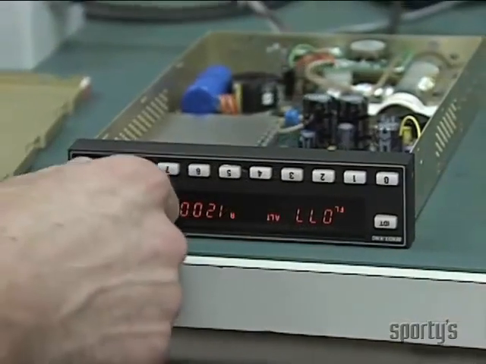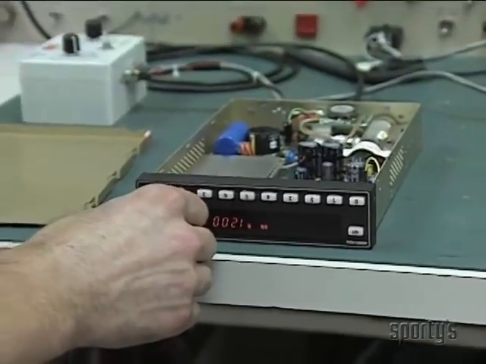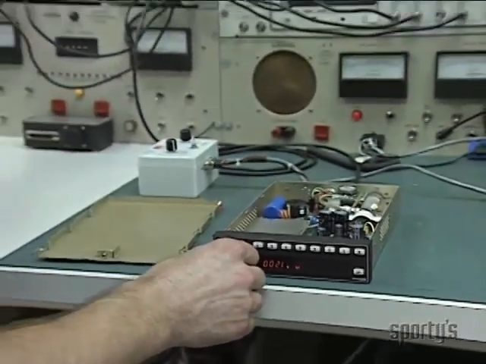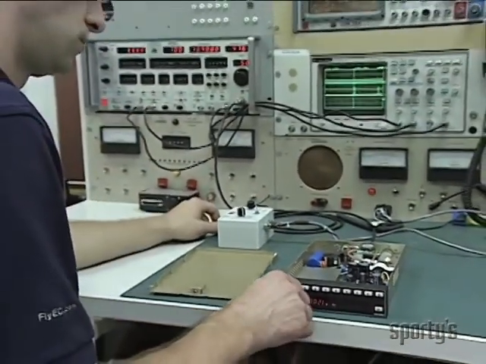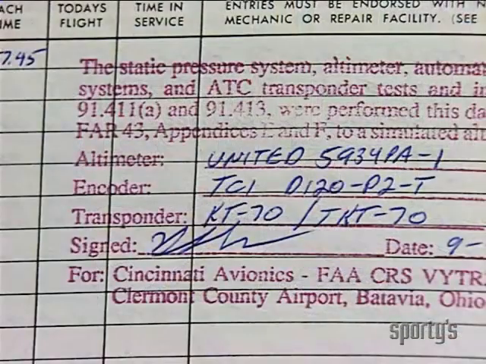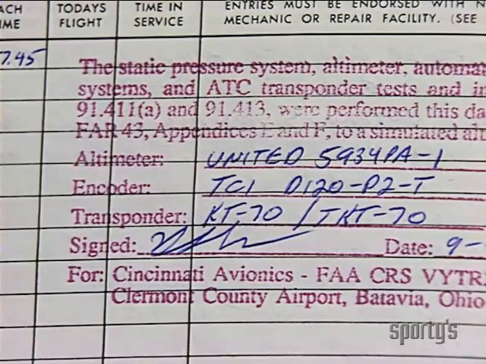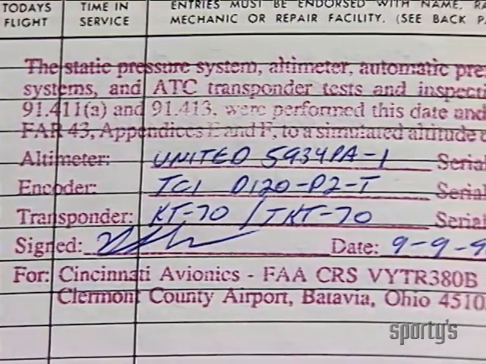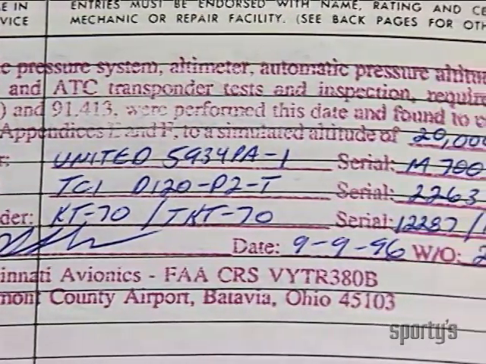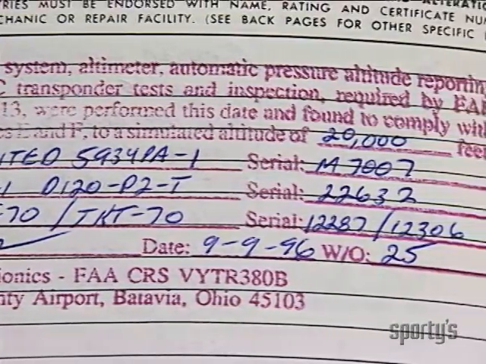In order to use a transponder, for VFR or IFR, it must have been checked within the preceding 24 calendar months. Finally, for IFR in controlled airspace, the altimeter, including the encoder and static pressure system, must have been checked in the preceding 24 calendar months. All the inspections and checks must be recorded and current.